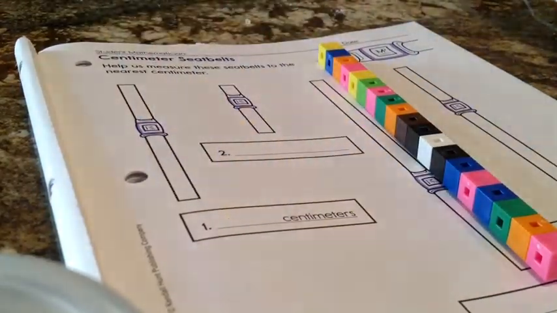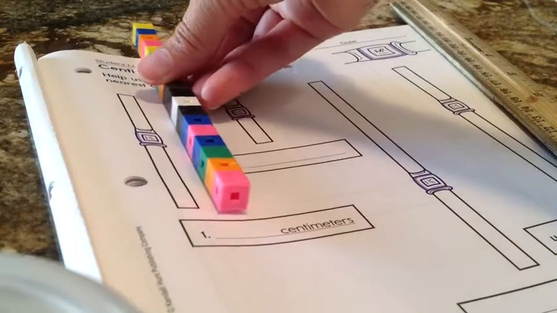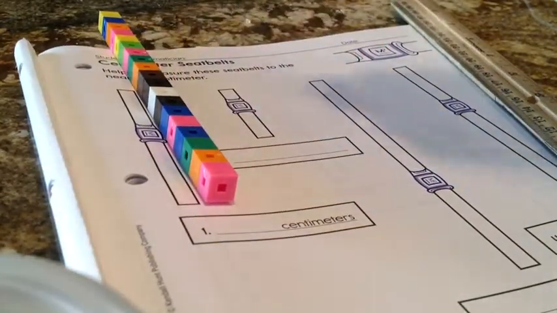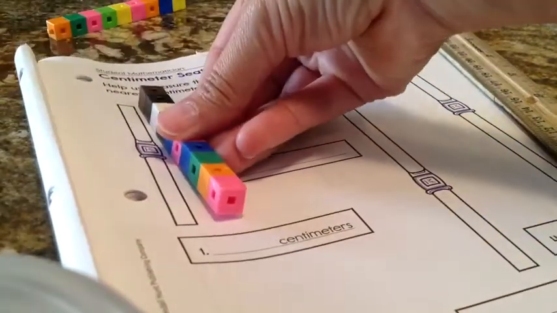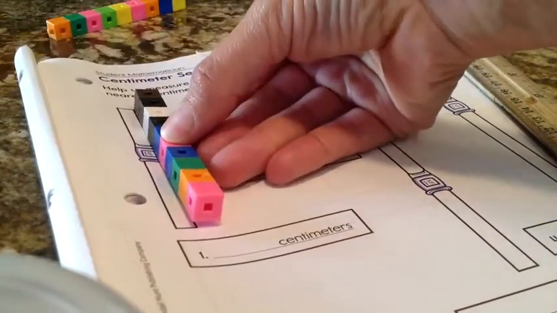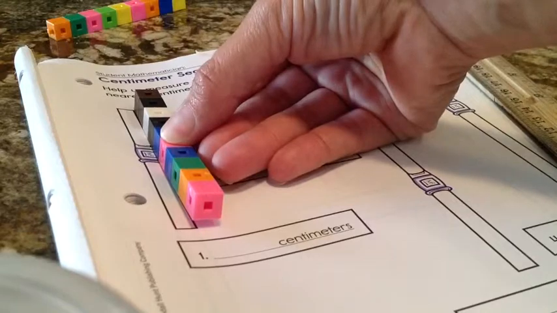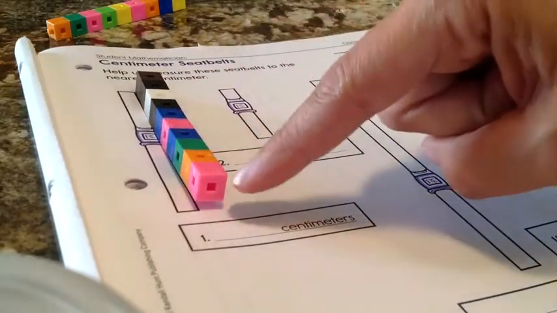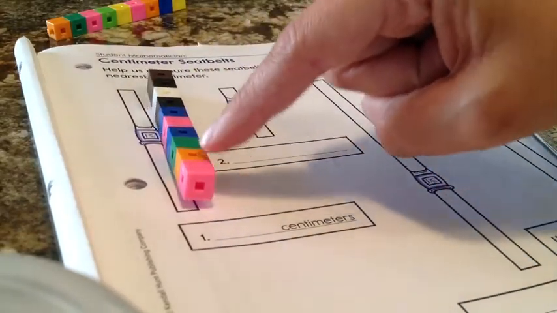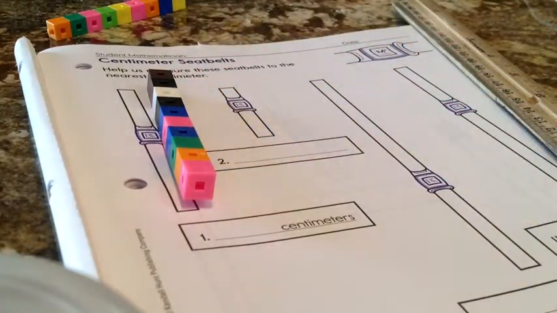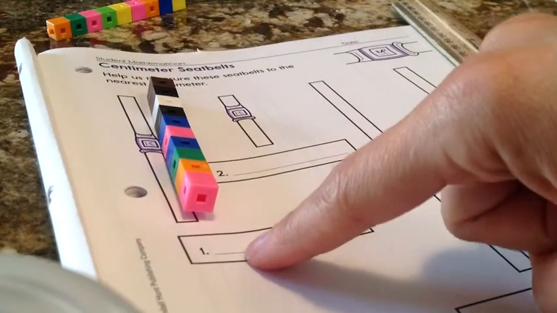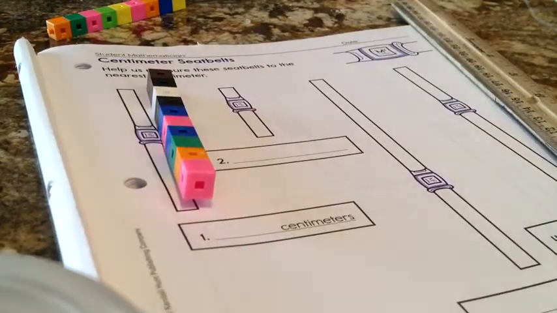Let's check it with these cubes. How many cubes? It's all the way up to the brown one, so I'm going to take the other ones off. Now it's the same size. And when I have it exactly the same size, I can count the blocks. 2, 3, 4, 5, 6, 7, 8, 9, 10. And that's what you'd write here. Now, you'll do that for all of the seat belts on this page.